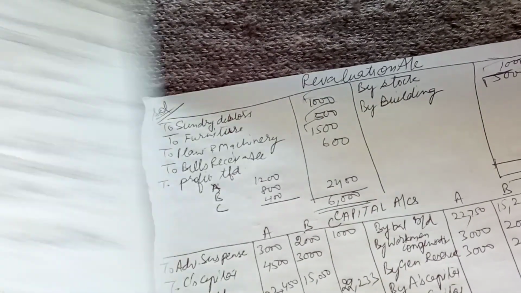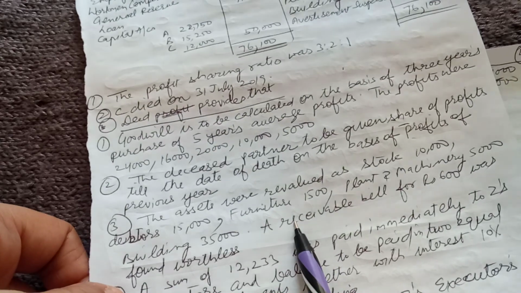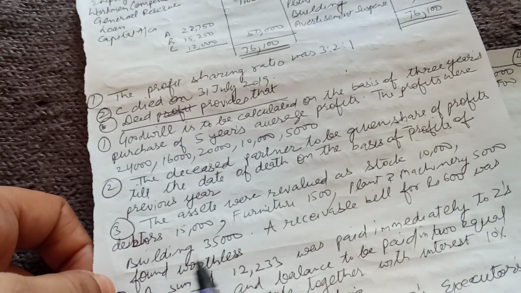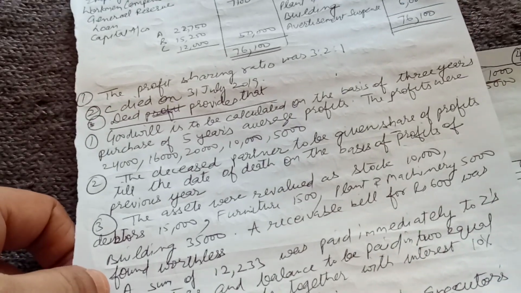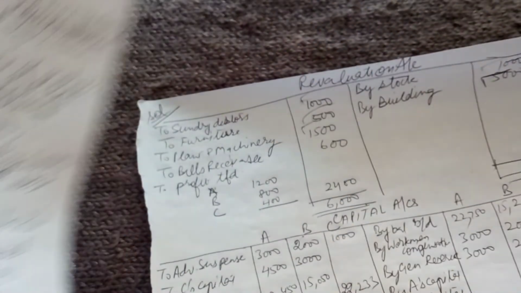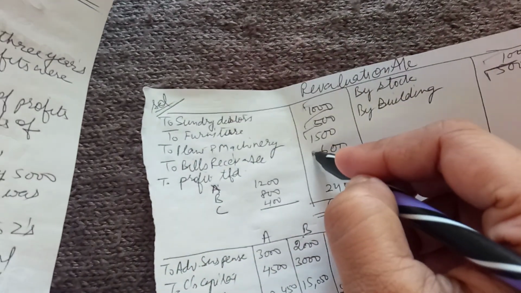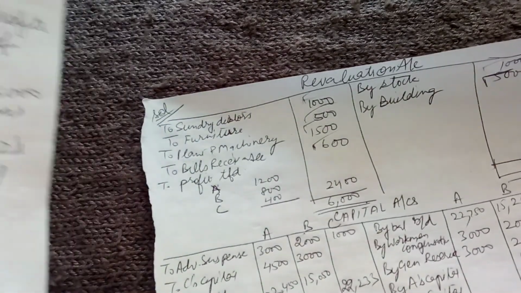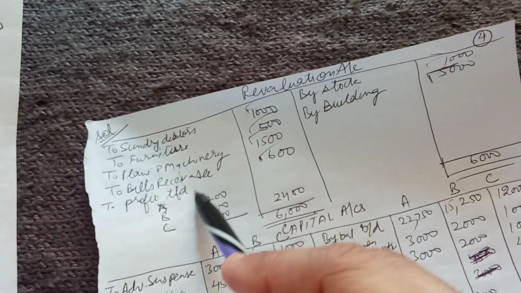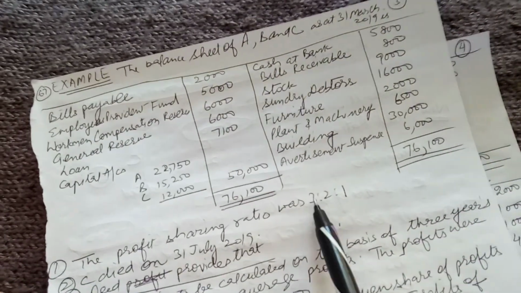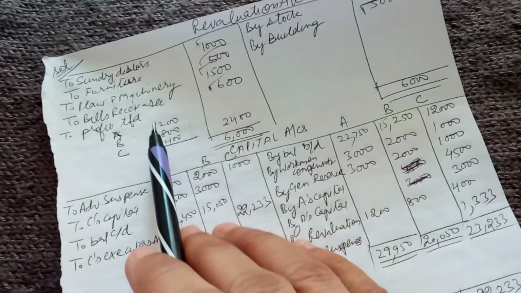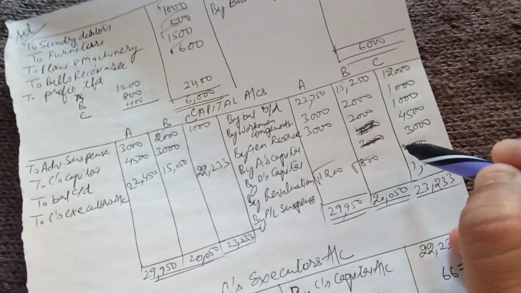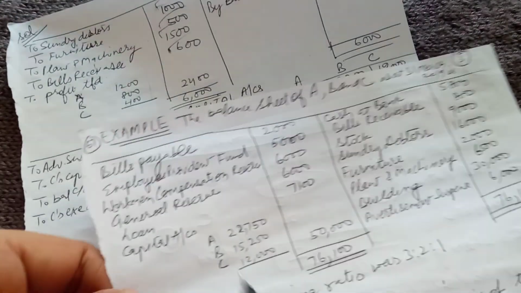Another point: a bill receivable of 600 was found worthless. It means the bill was earlier receivable and 600 was entered, but now it is worthless, that means we are not going to receive it. The asset is reducing, so we will enter it on the debit side. Now we will balance this account, and the profit is divided in the ratio 3:2:1 and directly transferred to the capital accounts. So 12, 8 and 4 are directly transferred to the capital accounts of the partners. And now check out the capital accounts.